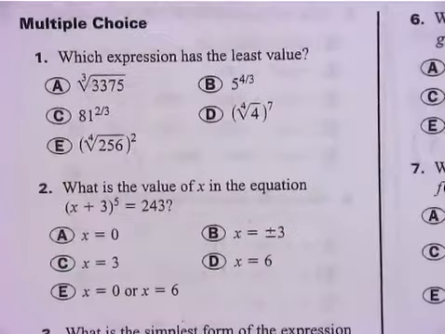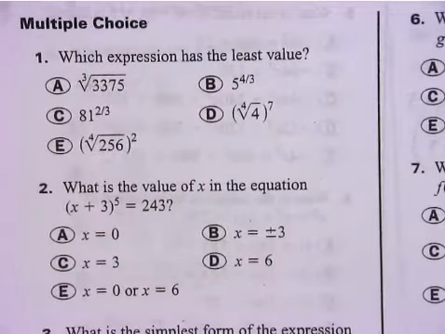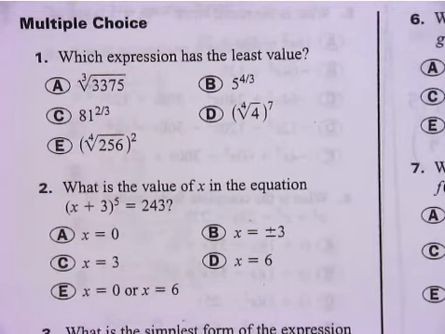Oh shoot. Let's see, I've got to go look at the board real quick. So number 6, we need 4, 5, 6, and 10.